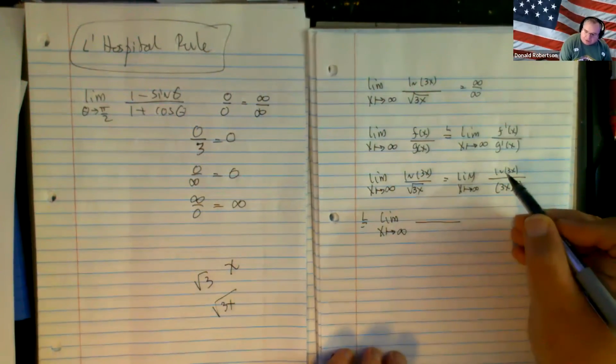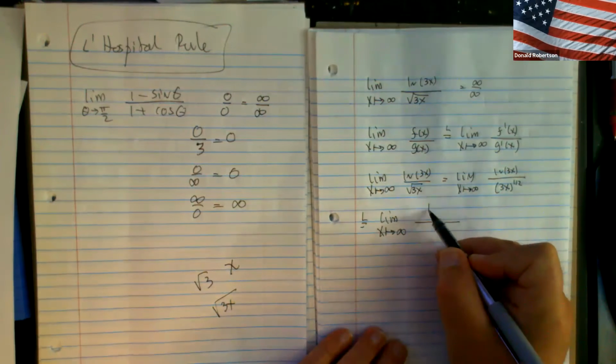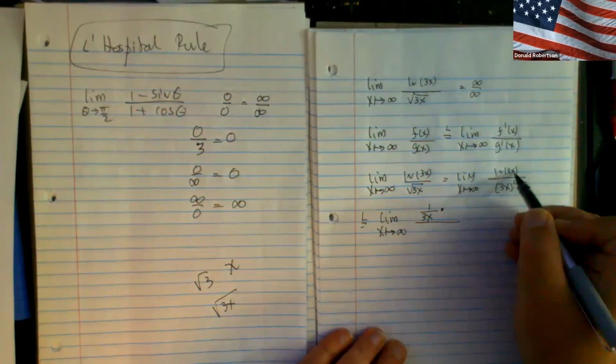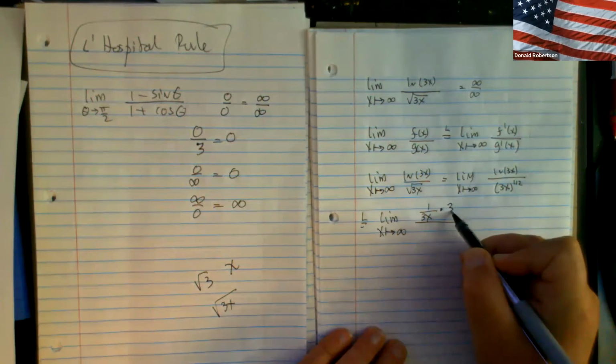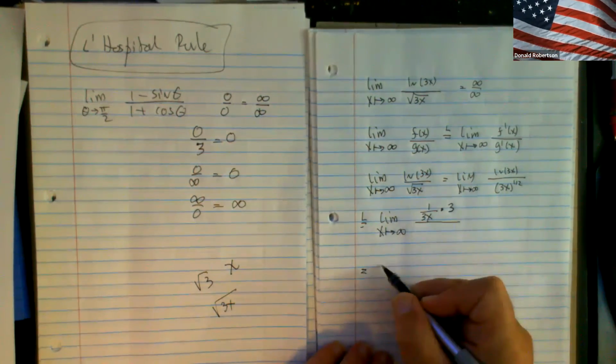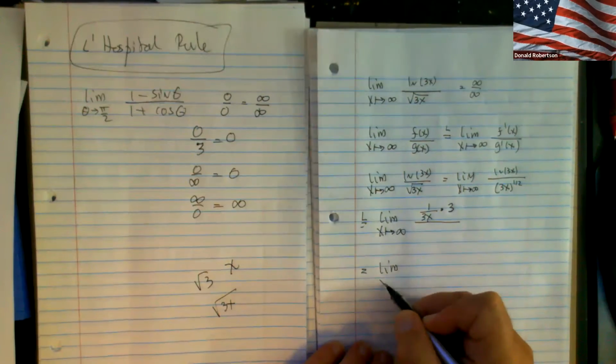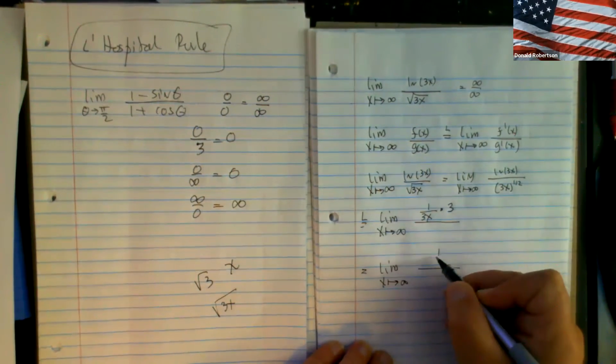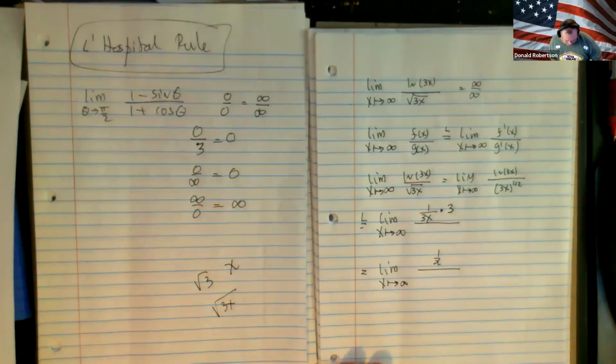If you differentiate the natural log of 3x, you'll get 1 over 3x times the derivative of the inside function, which is 3. Cancel, that gives me 1 over x.